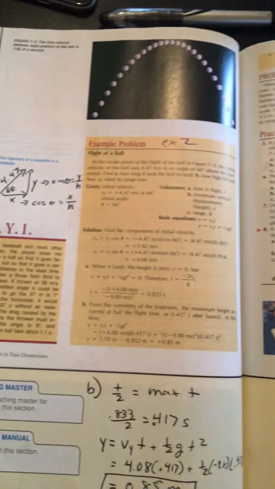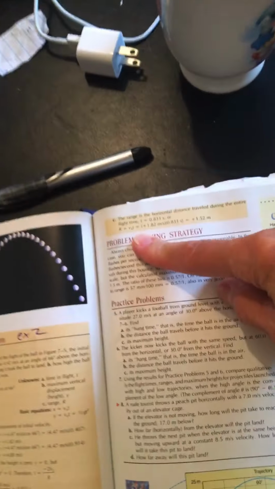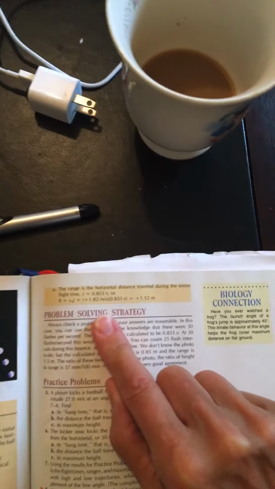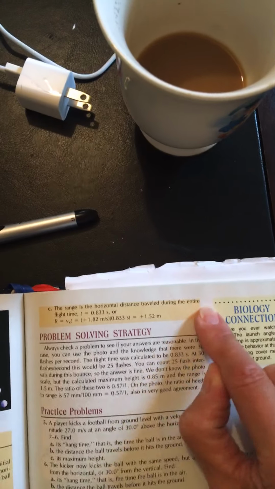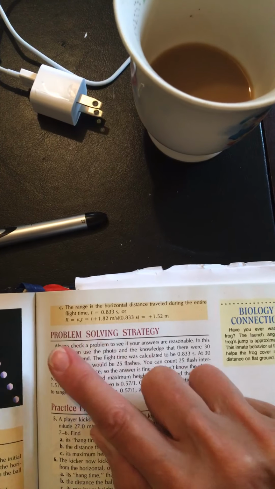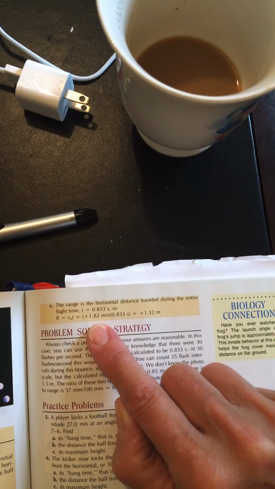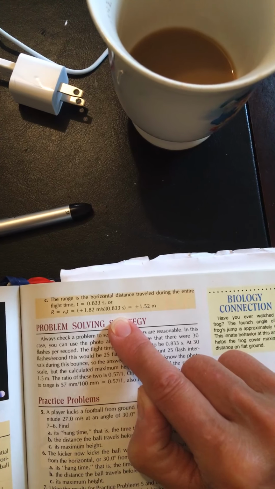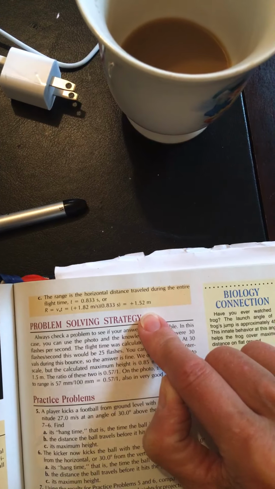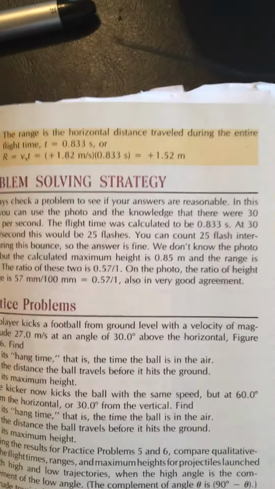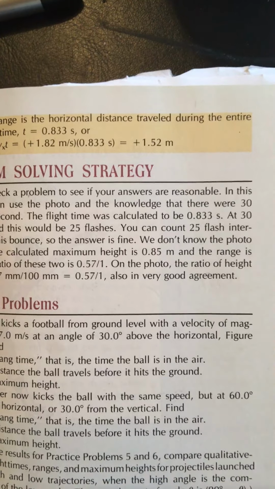Yay. All right, and then the range. I didn't think I did the range. A, B, I don't see C. Here's the range. The range is the horizontal distance traveled during the entire flight time. So you put it into this formula for the range. So it's 1.82 times our time, 0.833, the whole thing. And it is 1.52. So that one's not too bad.